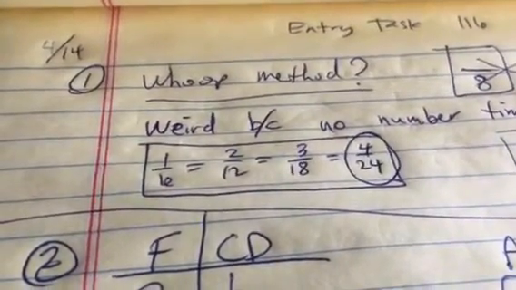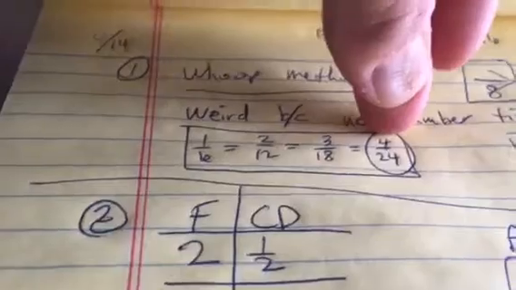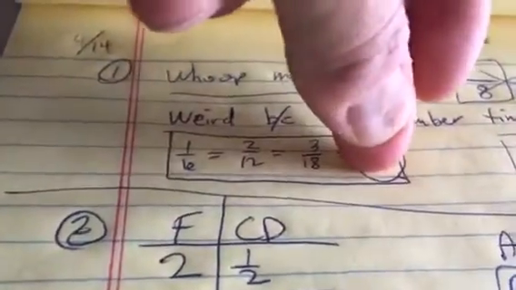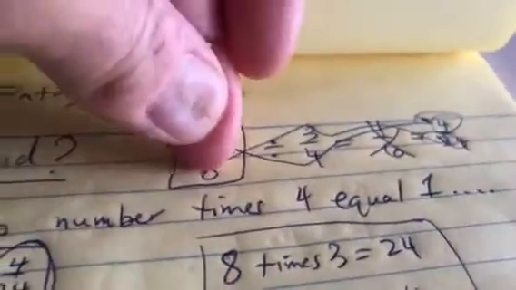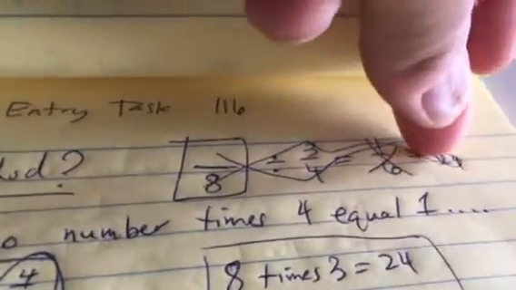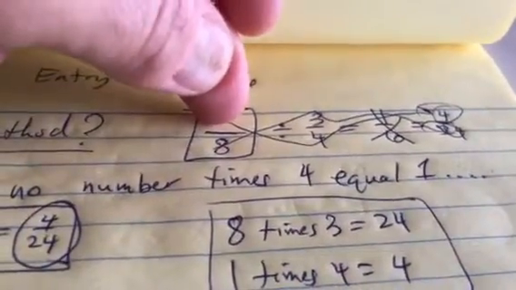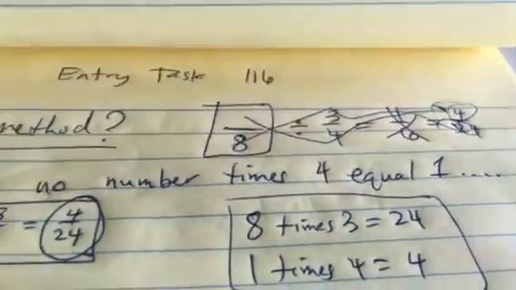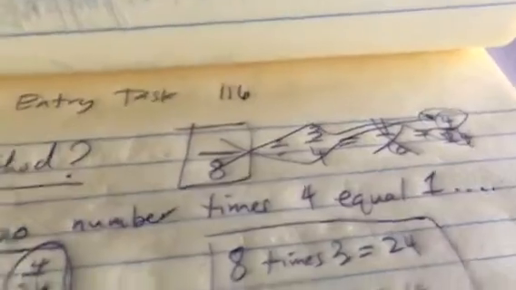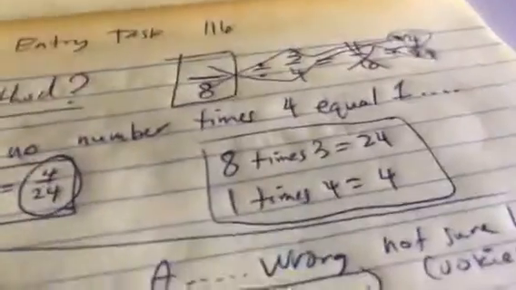So I can come up with a number that will get me to 4/24. So now I go back to my original problem, and I know that 8 times 3 is 24, and 1 times 4 is 4 to give me 4/24. So number 1's kind of tricky. Let me know if you have any questions on that one.